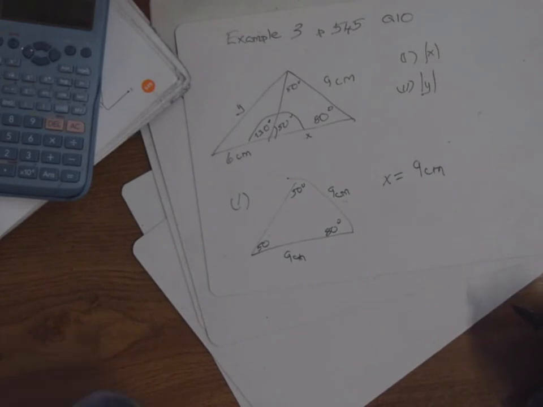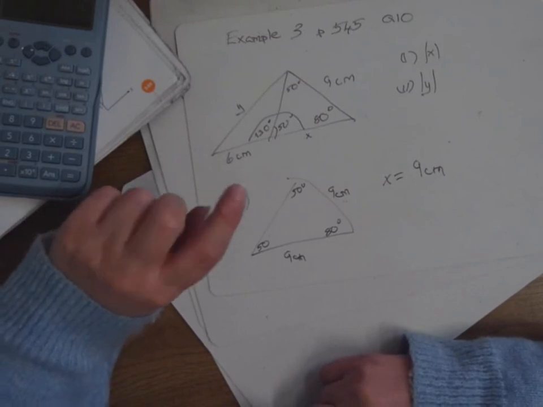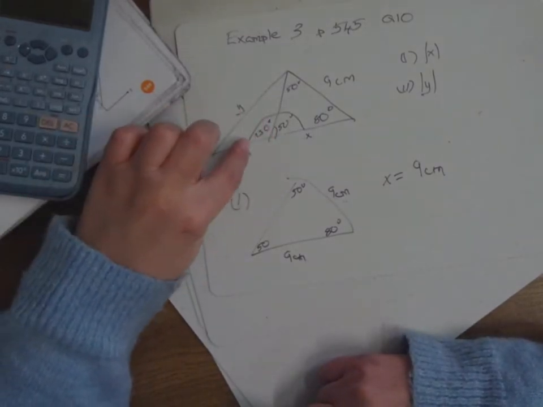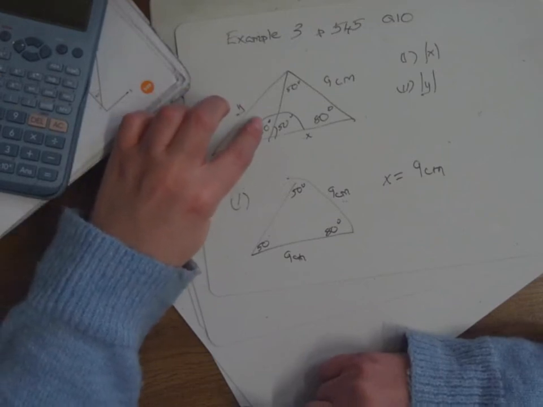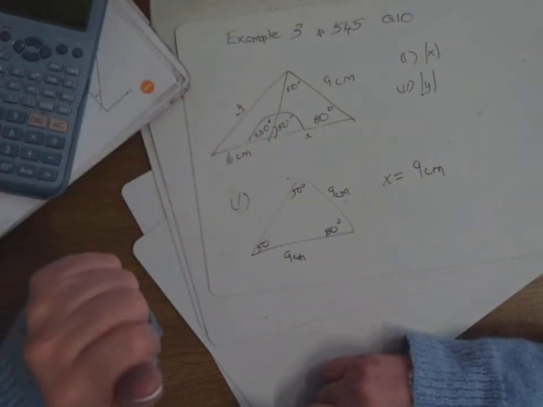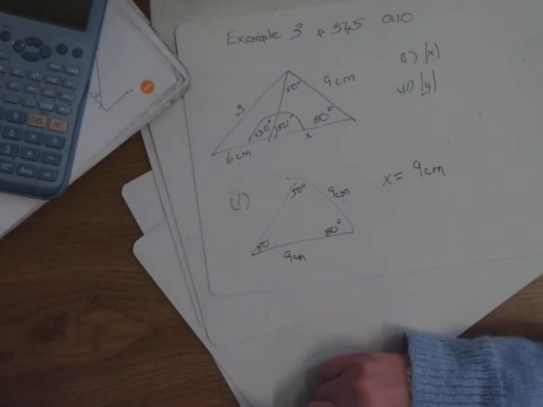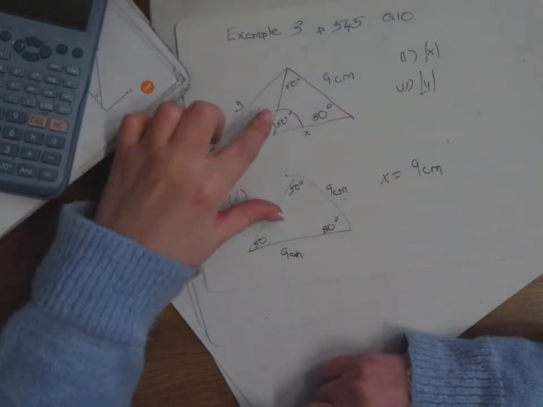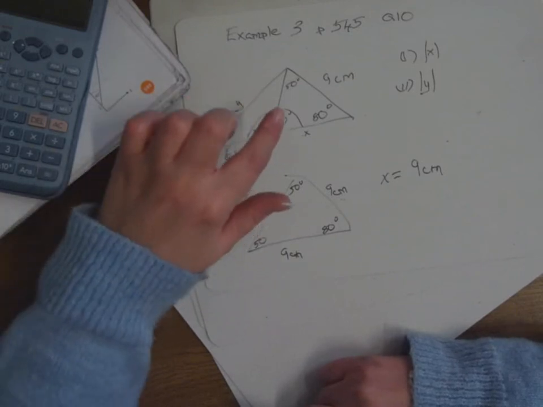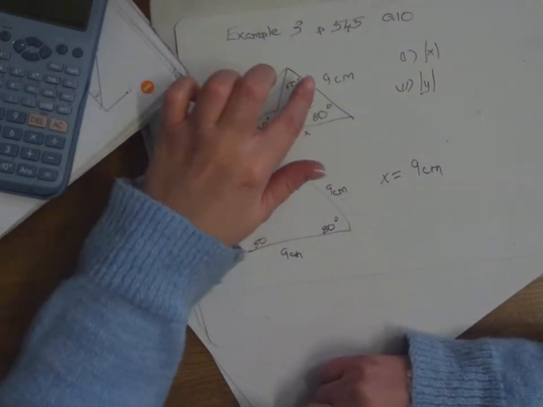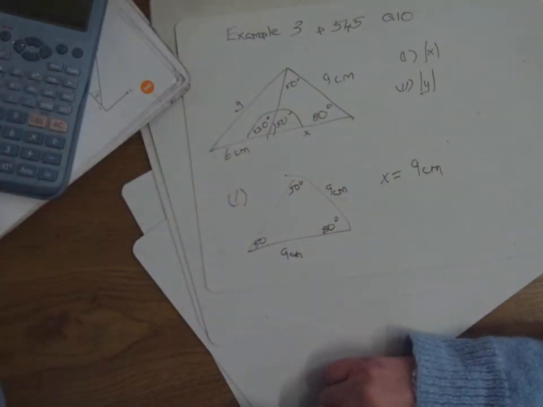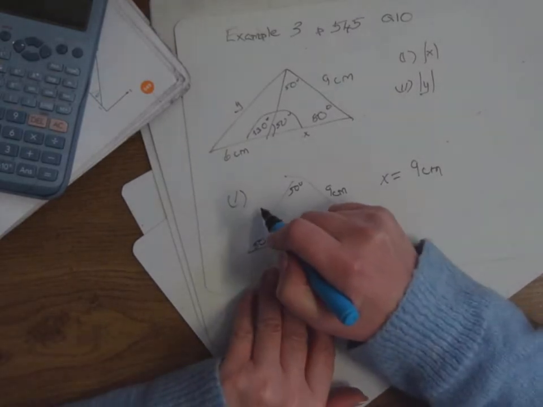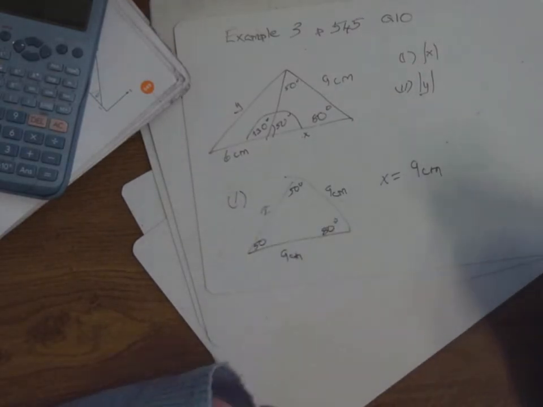Right, but for part 2, I have to work in this triangle because I want to find Y. But how many pieces of information do I have in this triangle on the left? I've only got 2 pieces of information. Would you agree? So I need a third piece of information. So I can use this triangle to find out the length of that line there, can't I? Then I'll be able to use that in the other triangle. Do you know what I mean? So I'll just call that Z, and I'm going to find out Z.